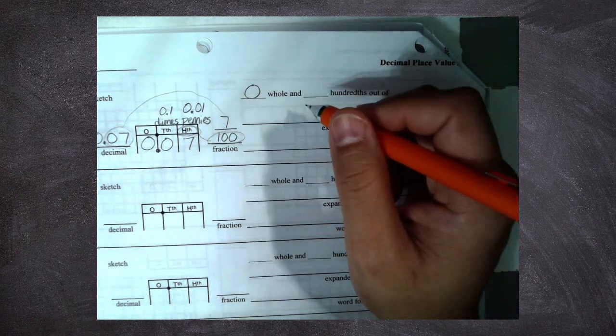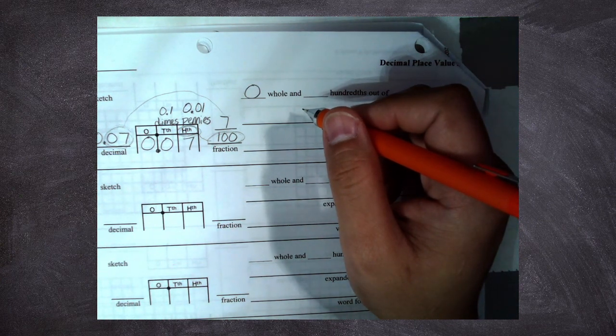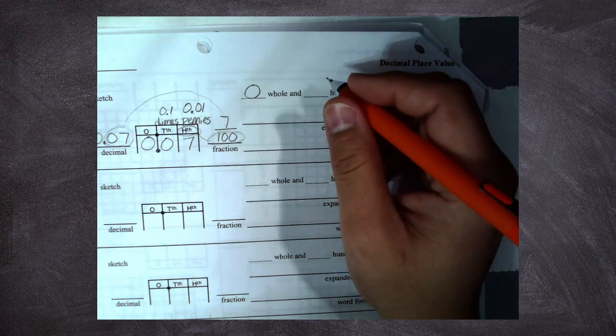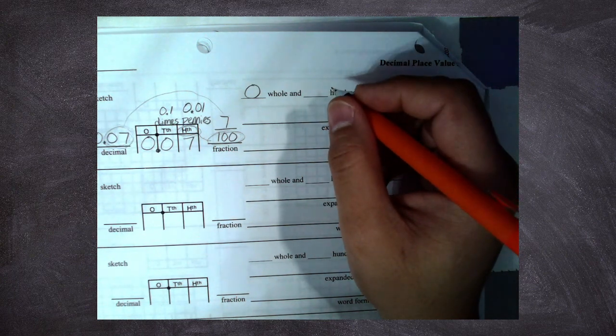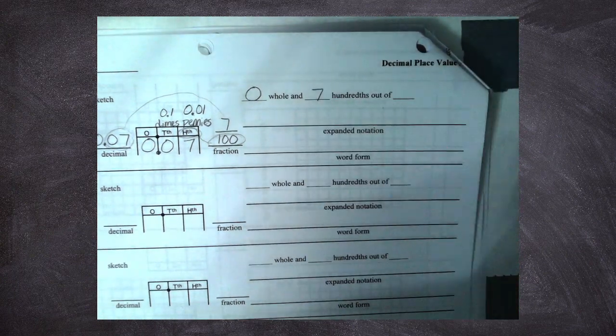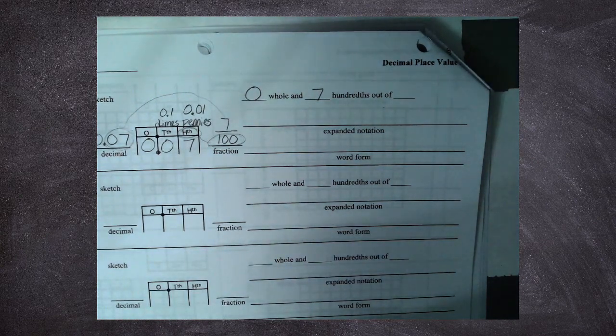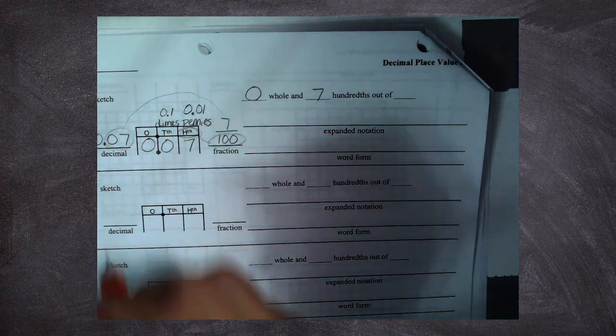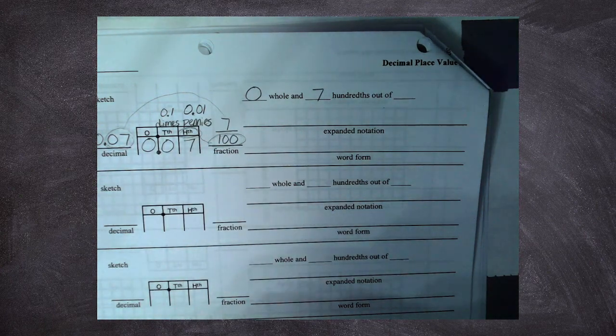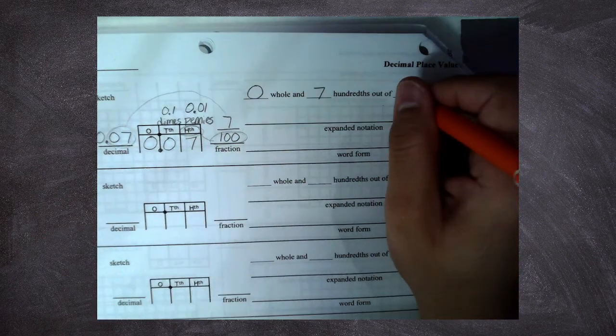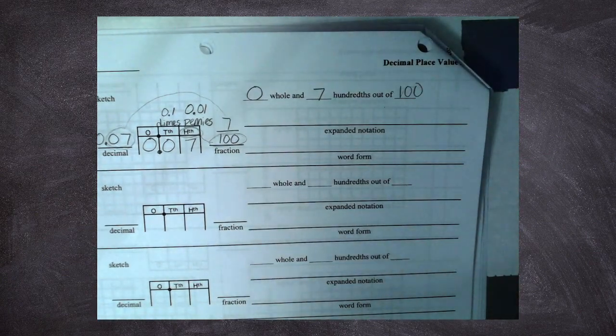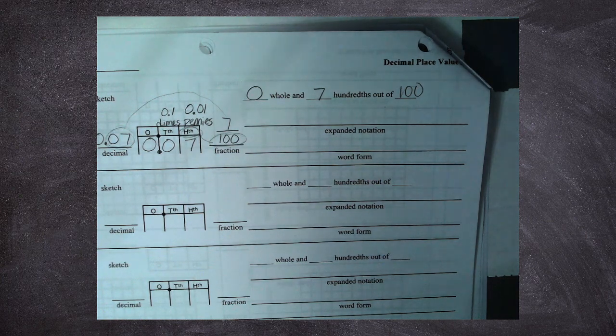How many of those little squares did I shade in? 7. 0 whole and 7 hundredths out of, and how many little teeny tiny squares were there? Alexa? 100. 0 whole, 7 hundredths out of 100.